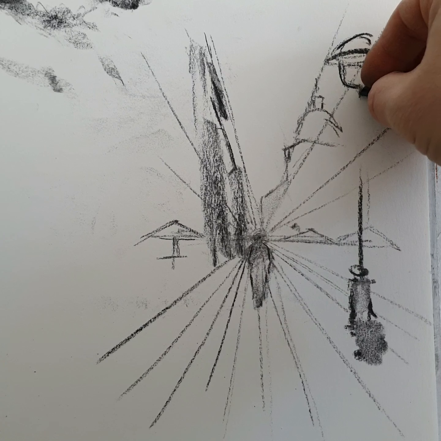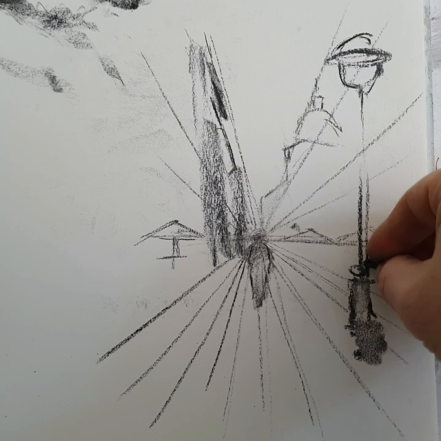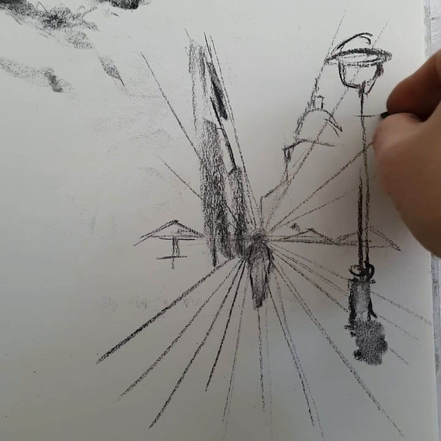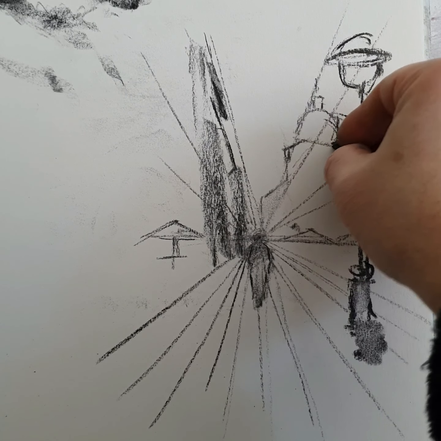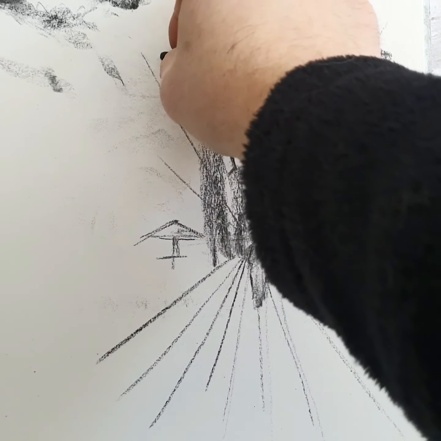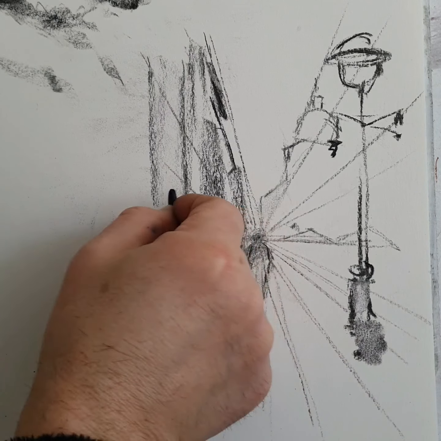The design of the lamppost. Not sure if it's called chandelier, but anyway, that's my version of it. And then the hanging baskets. This side, or the shadow of this left-hand side building.